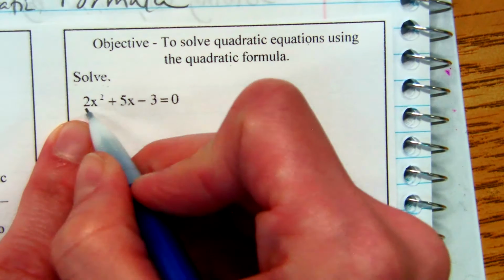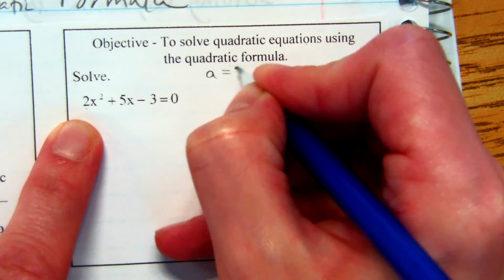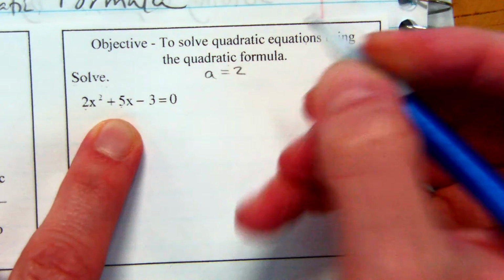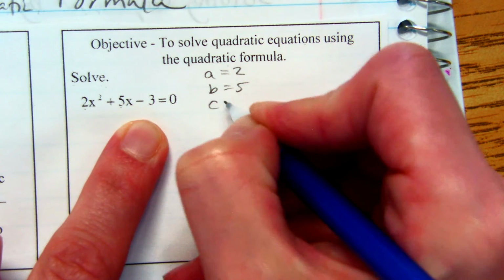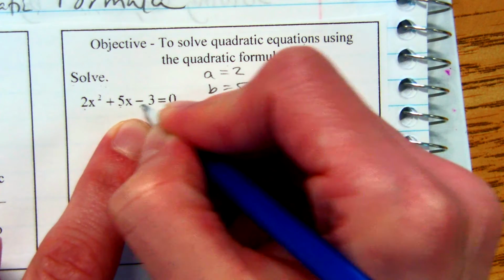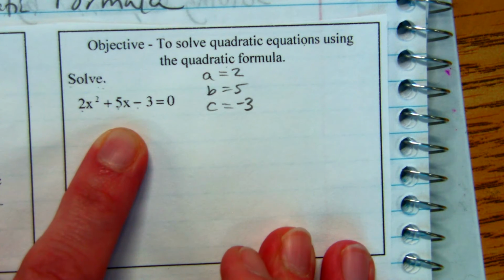So a is always the number that is in front of the x squared. So I'm just going to write down that a is 2. b is always the number in front of x, which is 5. And then c is the constant on the end, and then that minus does go with it. It's negative 3. And we're going to put that into our formula.